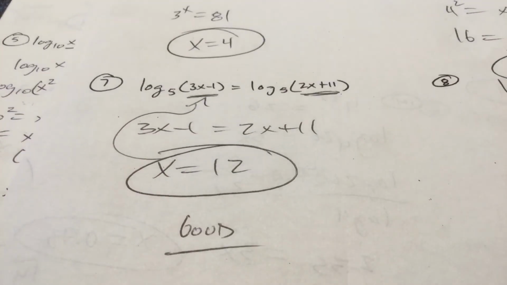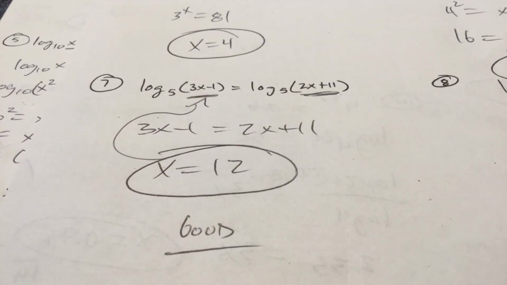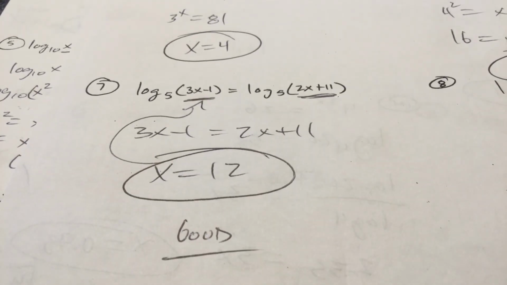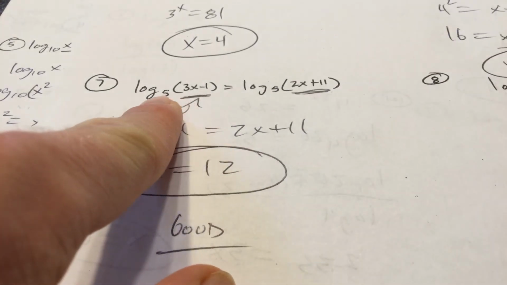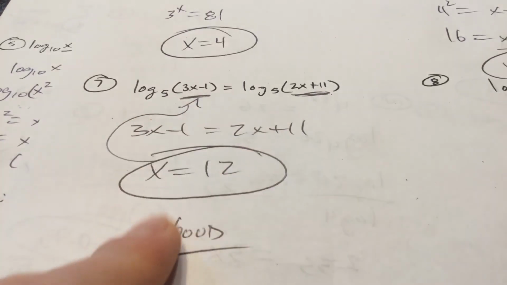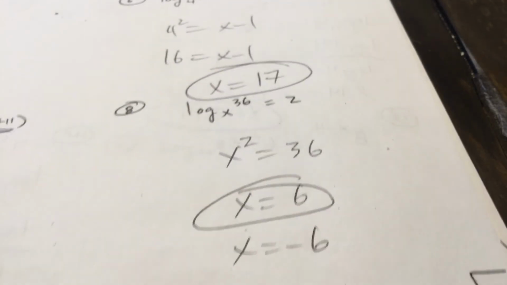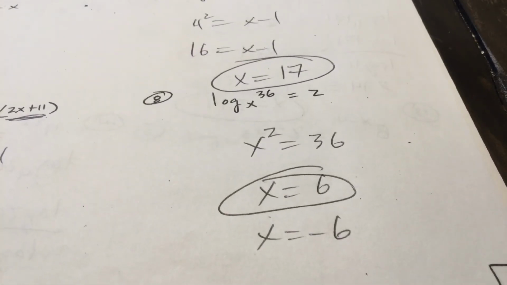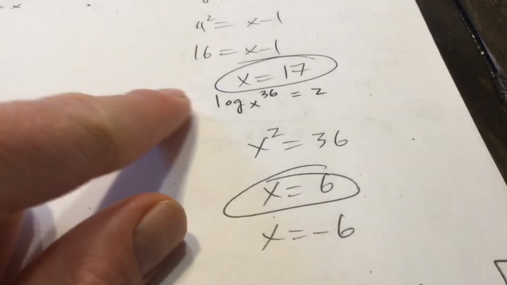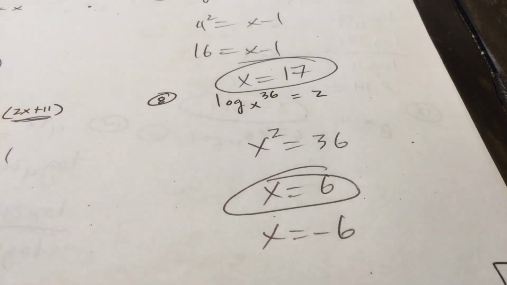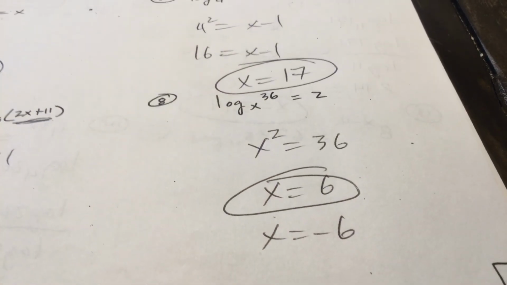Log base 5 of blank equals log base 5 of blank. So 3x minus 1's got to be equal to 2x plus 11. x would be 12. Again, you've got to plug it in to make sure you don't get log base 5 of a negative. But if you plug that in, you get log base 5 of 35, which is a fine answer. x to what power gives you 36? Technically 6 and negative 6, but we can't have a negative base in this. So positive 6 is my only true answer.